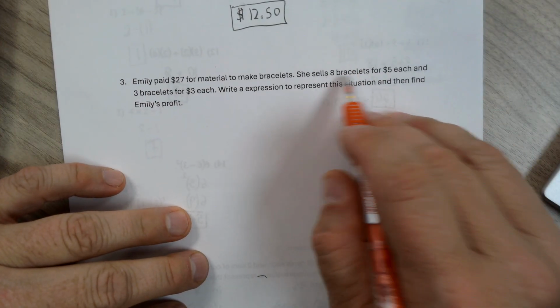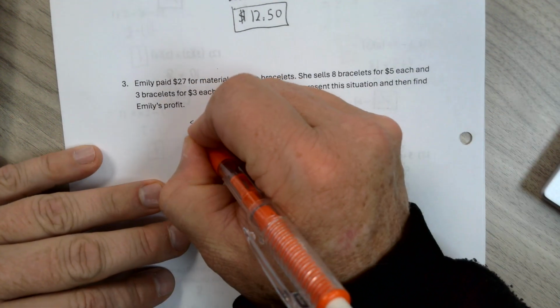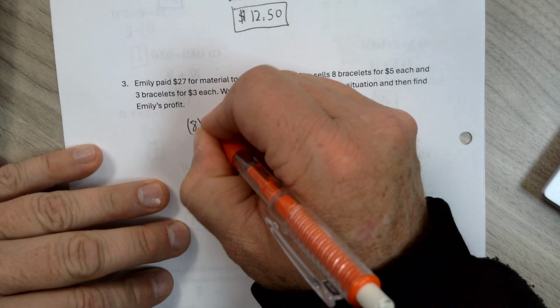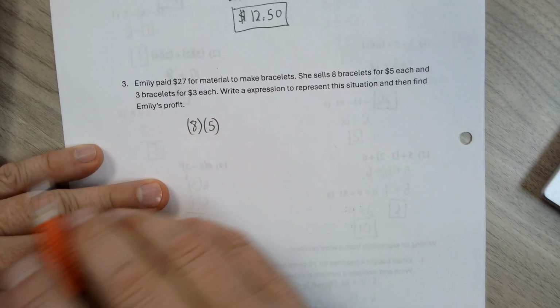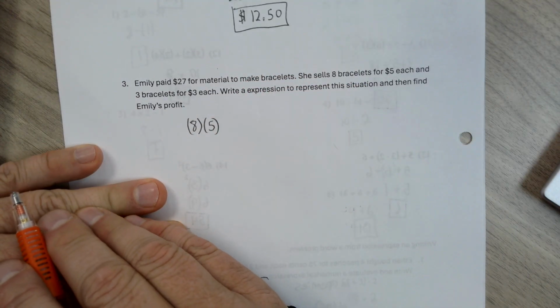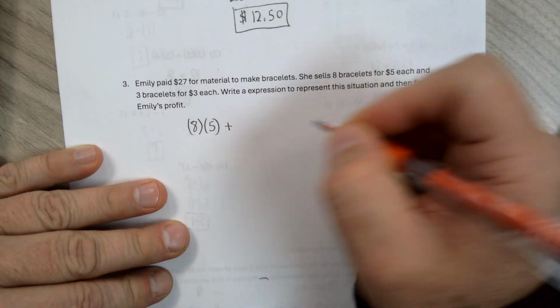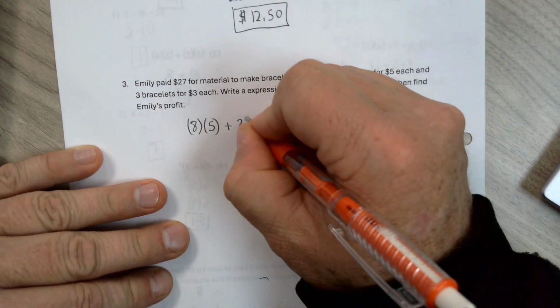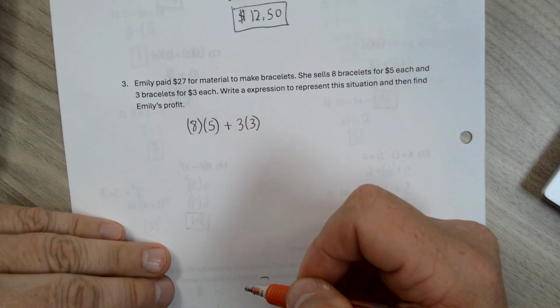So she sells 8 bracelets for $5 each. This is money coming in, right? So we would say 8 times 5. That's the amount of money she would make for the bracelets. And then she sold 3 bracelets for $3 each. So I'm going to put a plus there. And so here's our 3 bracelets for $3 each. And this is also money coming in.